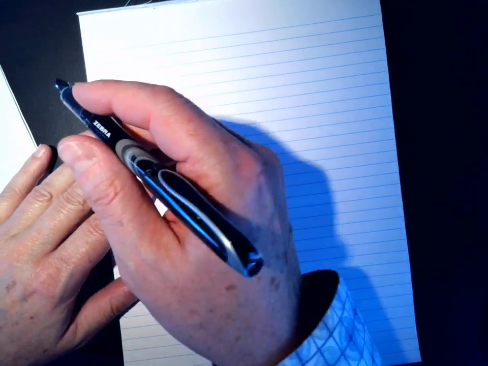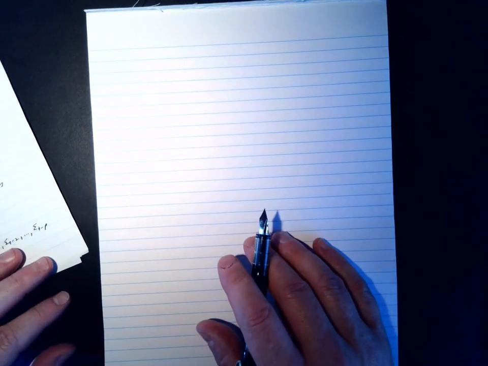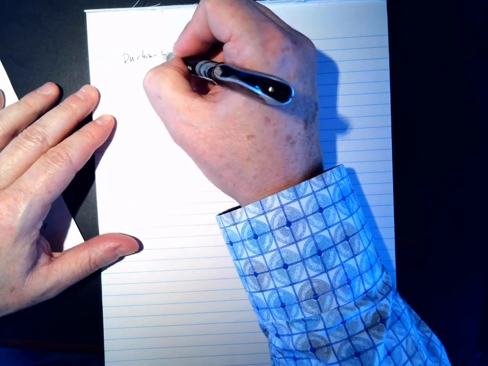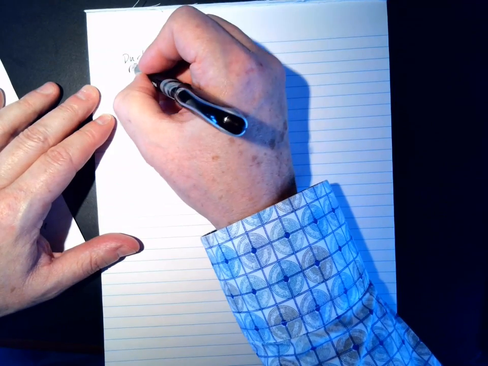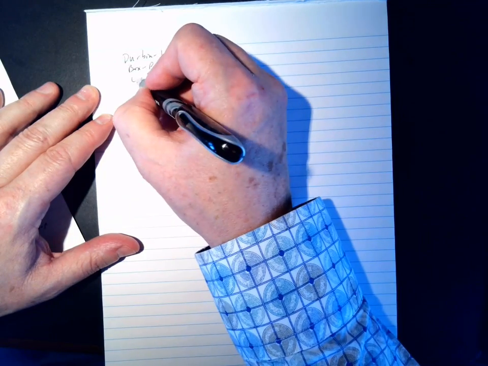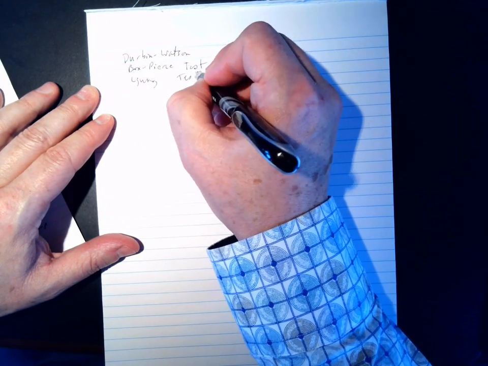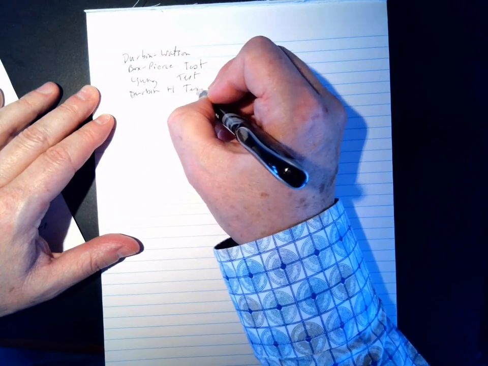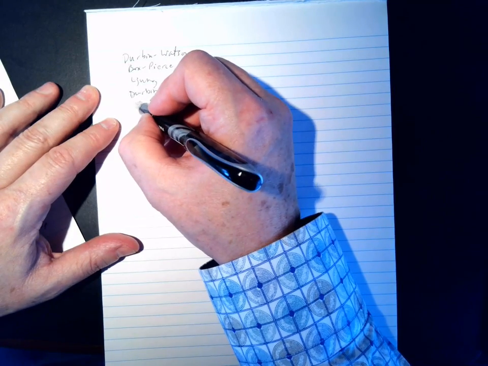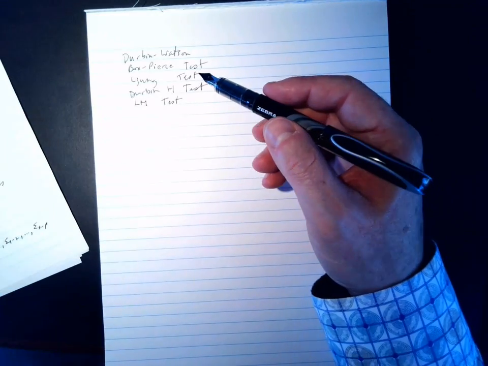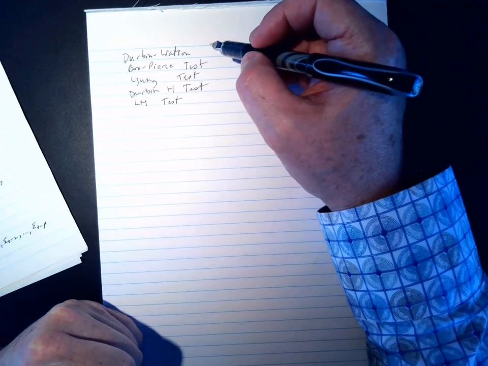Now, what I could do is go through all the material in the chapter, which covers the Durbin-Watson test, the Box-Pierce test, the Ljung test, the Durbin-H test, and the LM test, the Lagrange multiplier test, also called Breusch-Godfrey.